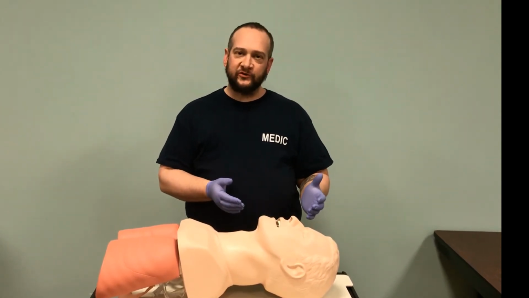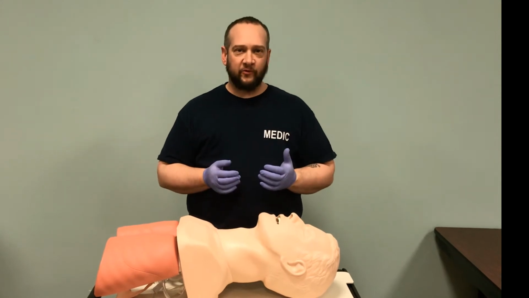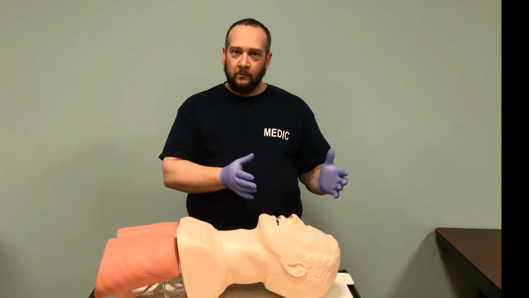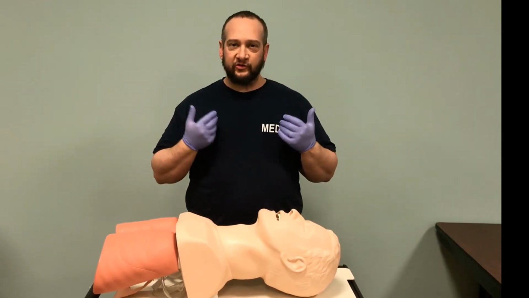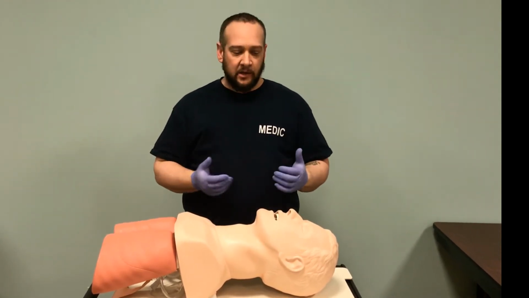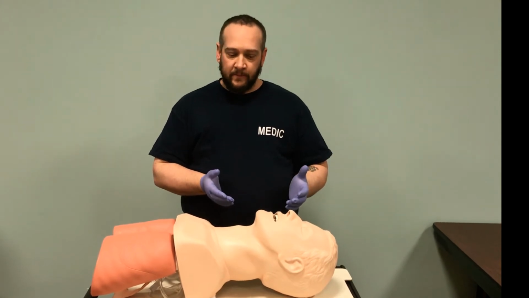If we have a patient who's unresponsive, now we have to look at our mechanisms for opening that. So we have our modified jaw thrust if it's a trauma patient where we have some concerns that there may be injury to the brain, to the neck, to the back, or we can use our head tilt chin lift.